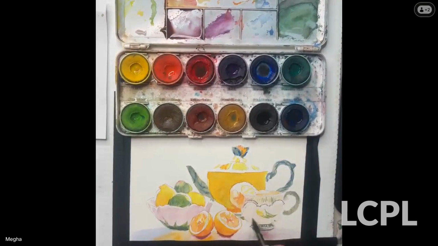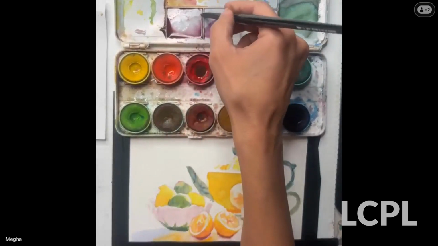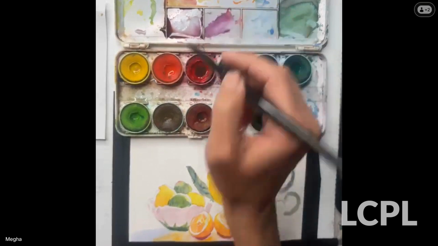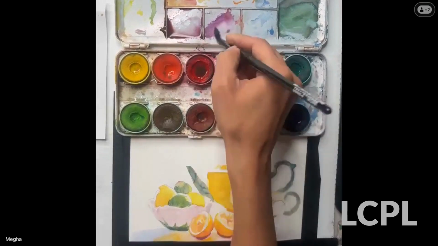You can see it's following almost like a pattern, like a curve pattern here. And I'm just going to keep it very simple, very, very light of this mixture of red and blue and purple. And I'm just going to dab it in certain places, just creating that effect. In different directions.